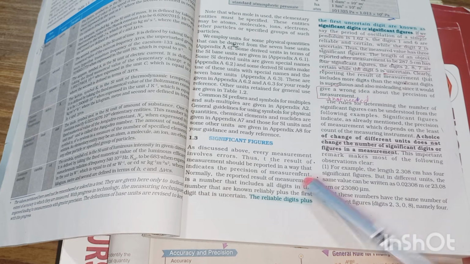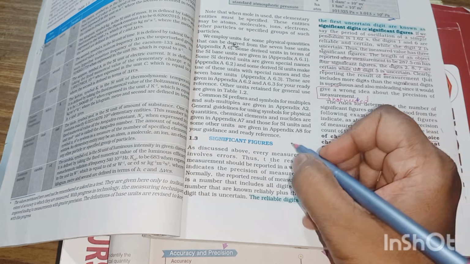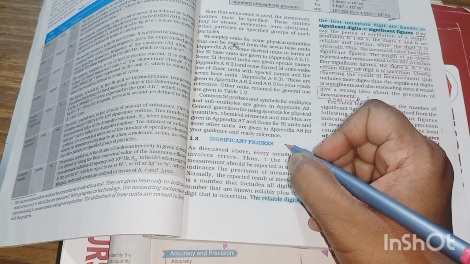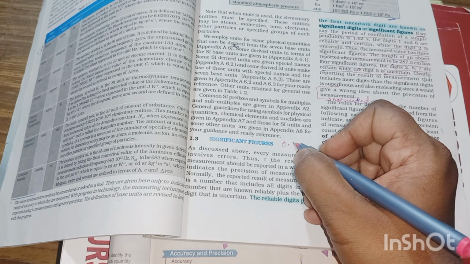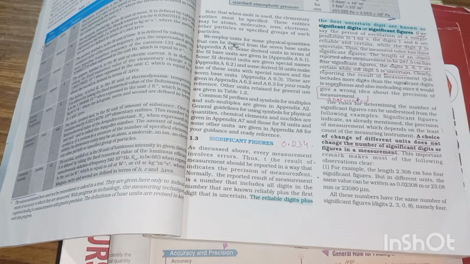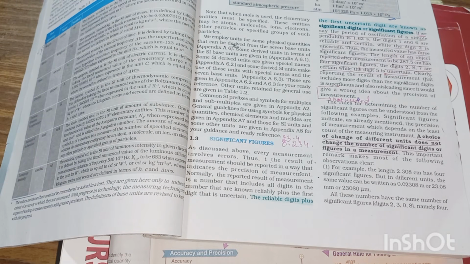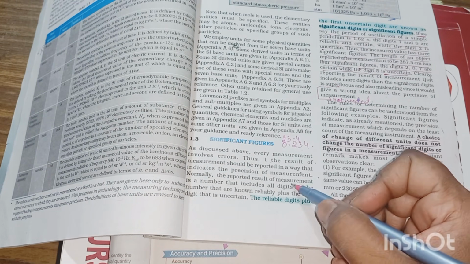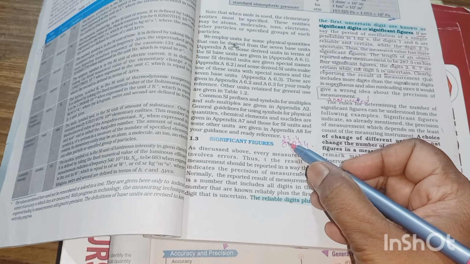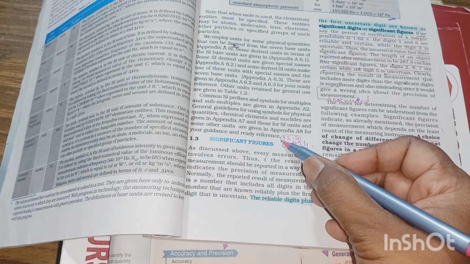What is meant by significant figures? If you have a number like 0.234 or 23.4, these all have a certain value.